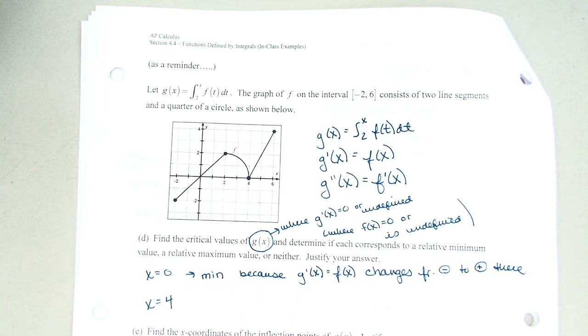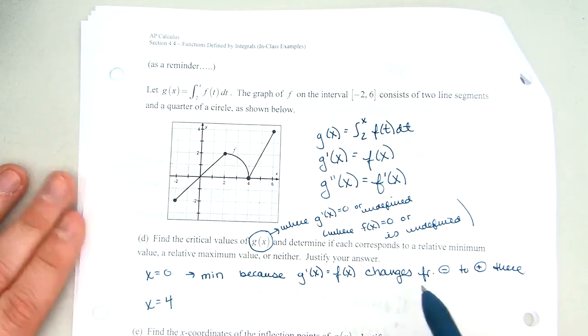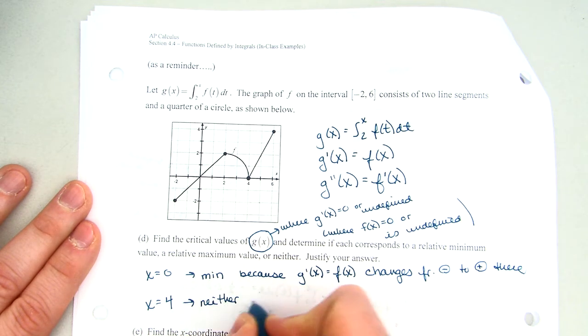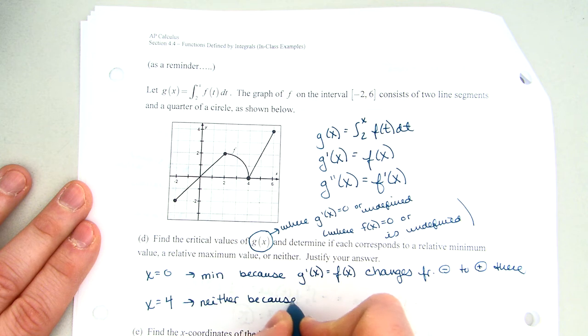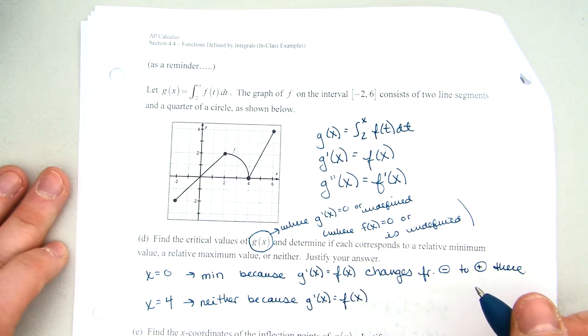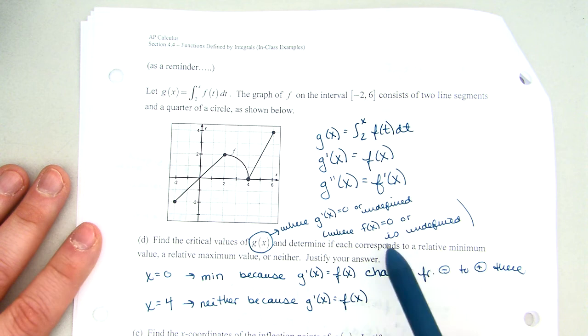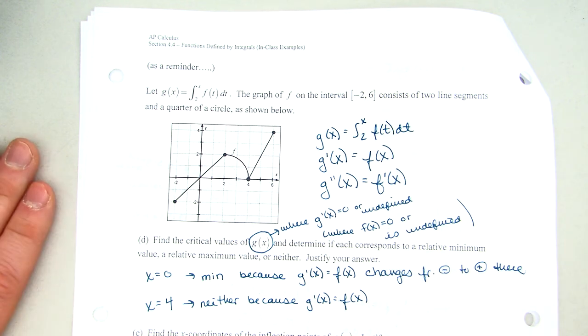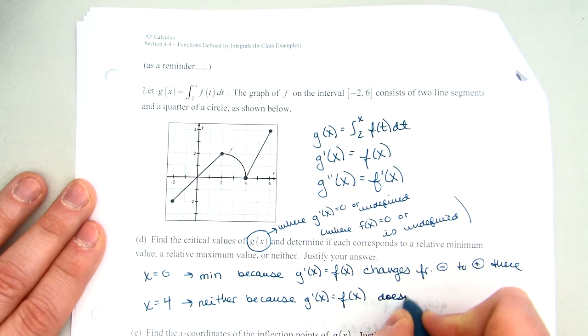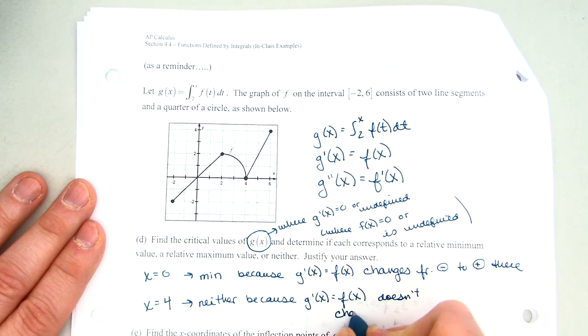4. What was that? Why? Yes. So it says justify. I do have to justify the neithers as well. It is neither because g prime of x, which equals f, it's still a critical value because g prime, which was f, did equal 0 there. It just happens to be a critical value that is not a max or a min. Doesn't change sign there.